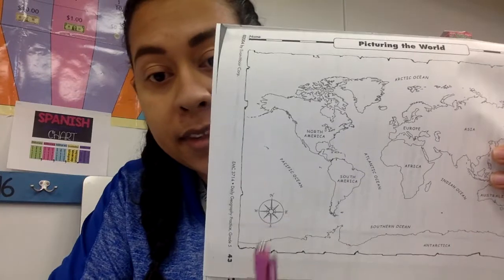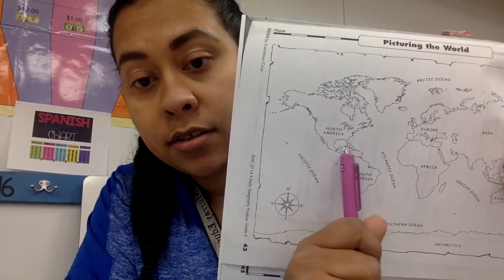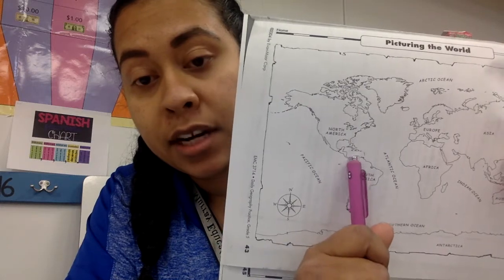So Central America is that teeny tiny piece that is the end of Mexico and the beginning of South America, which is right here. So here's the end of Mexico and here's the beginning of South America. This little area right here, that little area right there is Central America, which is filled with other countries that also speak Spanish and various other languages.